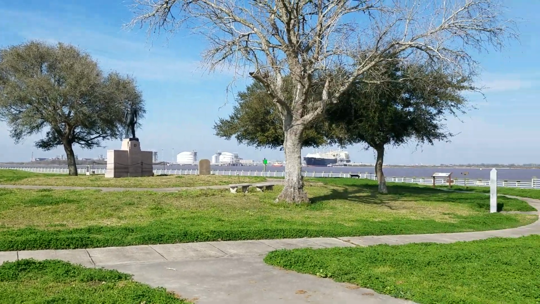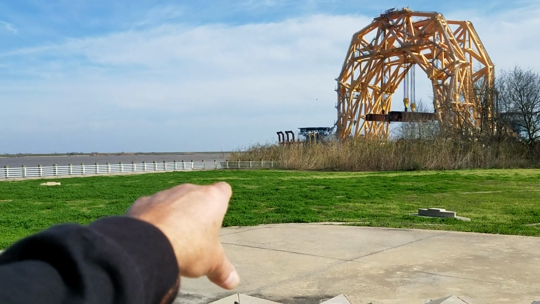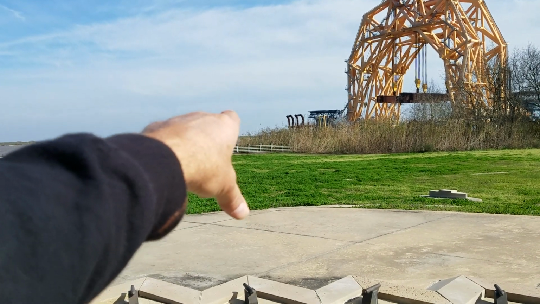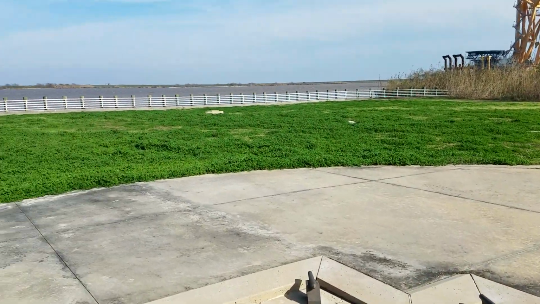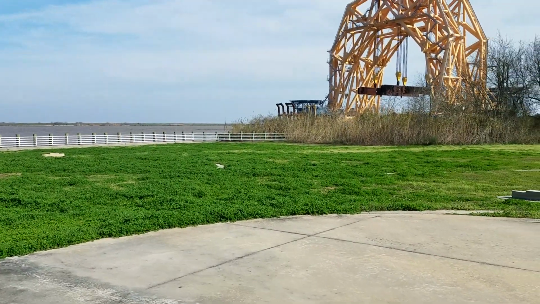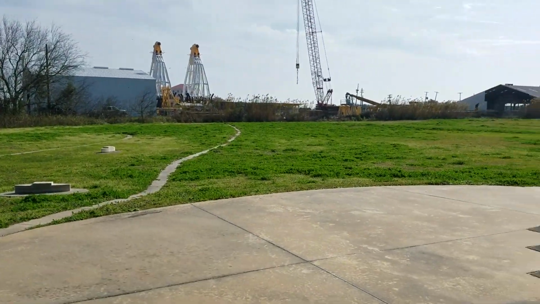Of course, the Clifton got bombarded right there, so it sunk right there. And they retrieved that in, I think it was 1911. I'm not quite sure. I should remember that number.